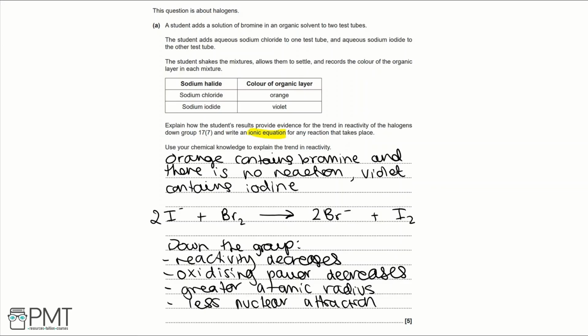To get the 5 marks for this question, you get a mark for saying that the orange organic layer contains bromine and there's no reaction, and violet contains iodine. You get your 2nd mark for your ionic equation. You get your 3rd mark for saying that down the group the reactivity decreases, and then one of 4 statements: the oxidizing power decreases, you gain electrons less easily, you form a negative ion less easily, or less energy is released when electrons are gained.